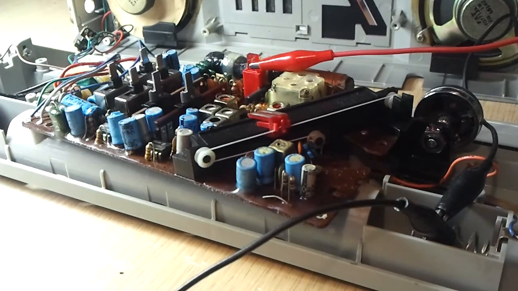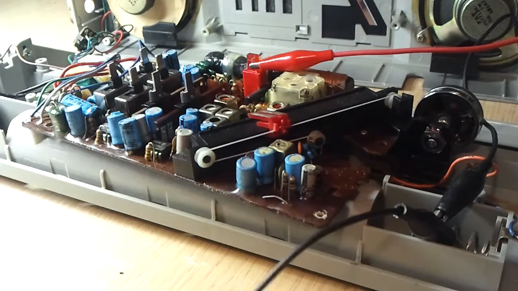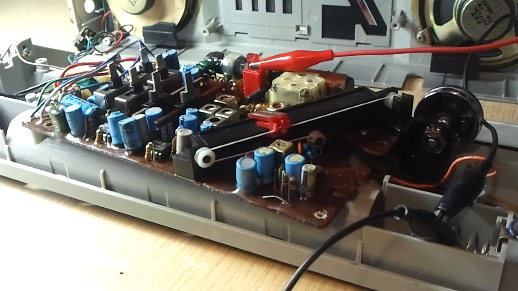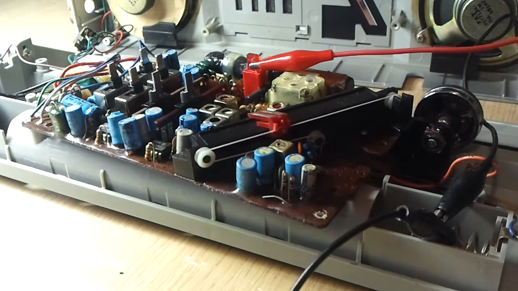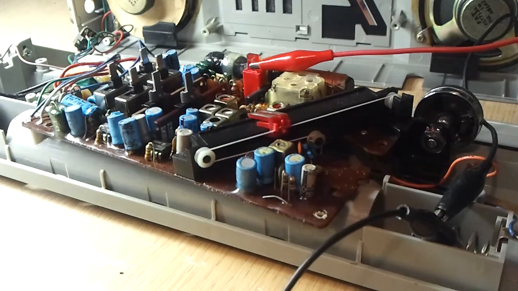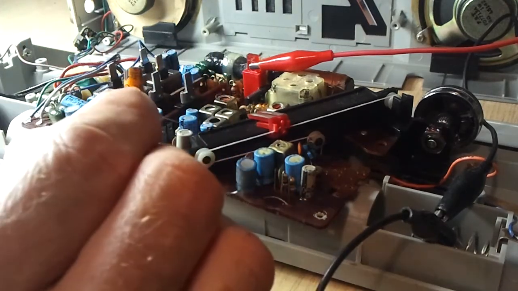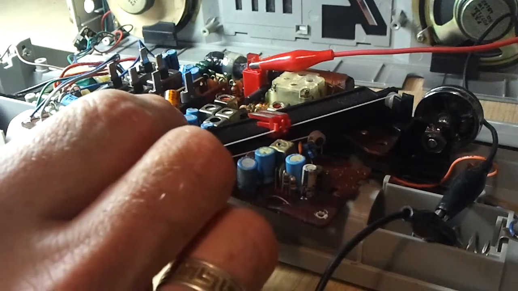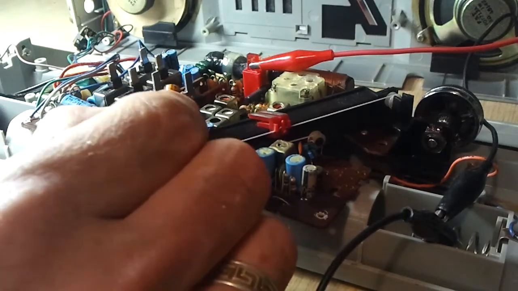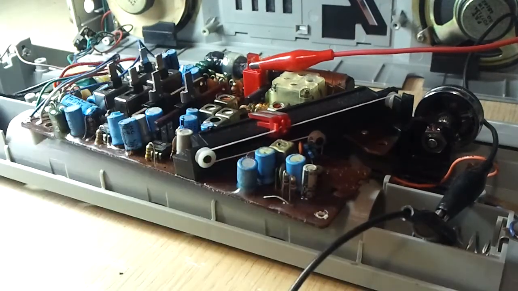Alright, that's 75 Hertz with no bypass capacitor at all. At 400 Hertz you might be able to hear it sounds awful. So even at high frequencies with no bypassing, it sounds terrible. So if I can get to the contact.